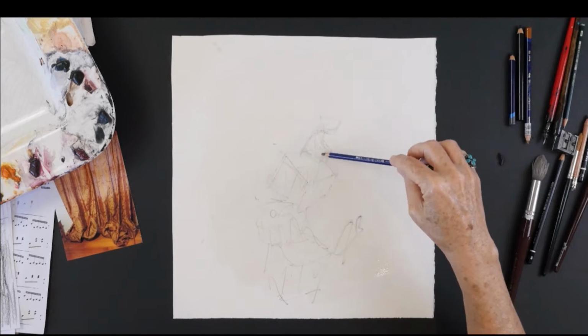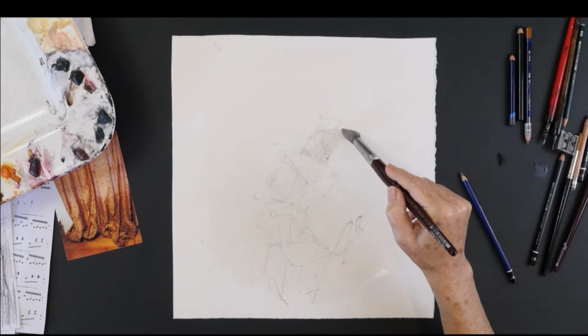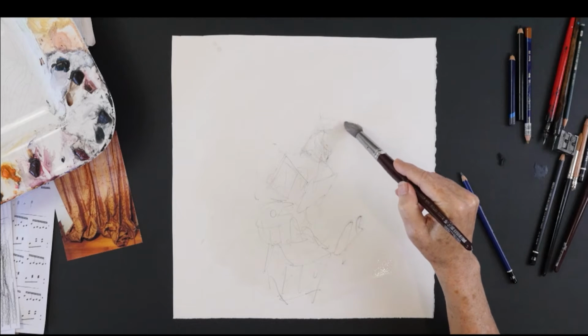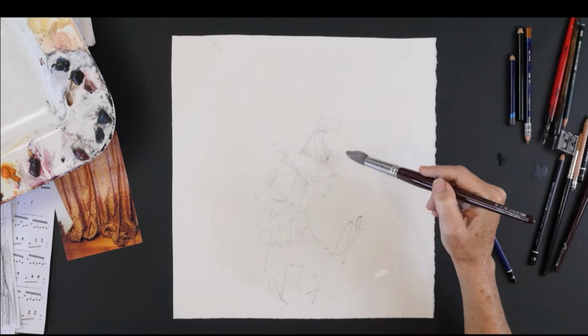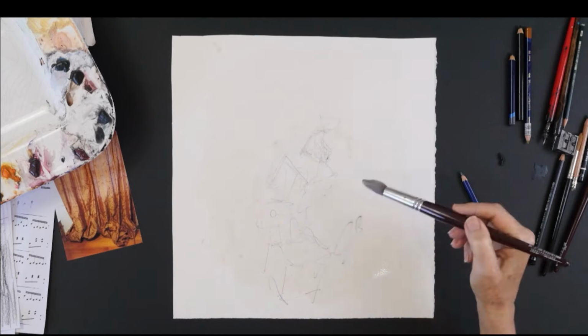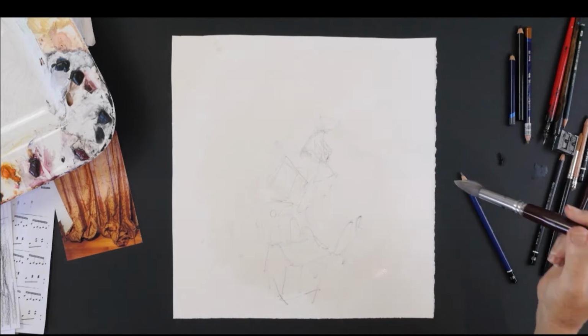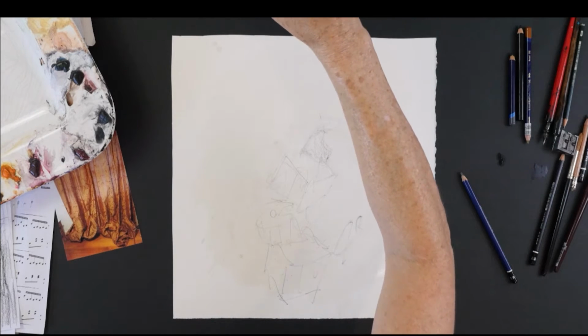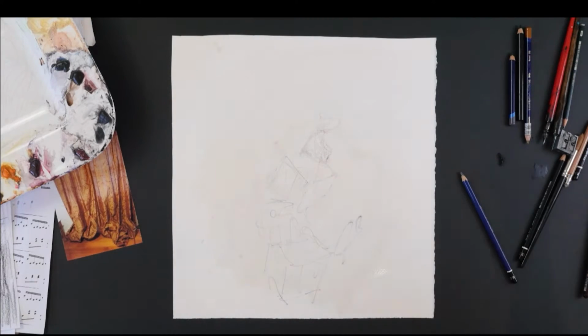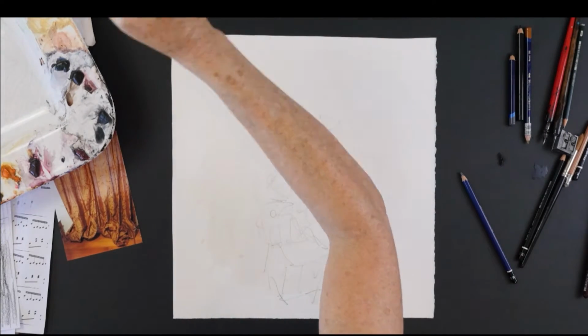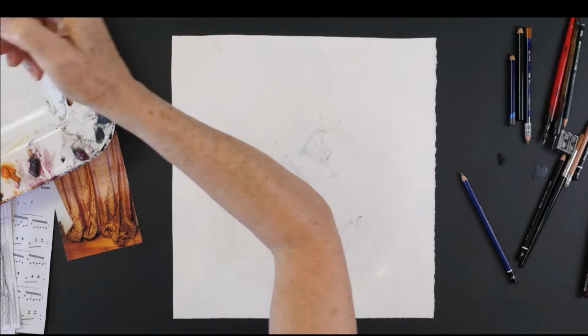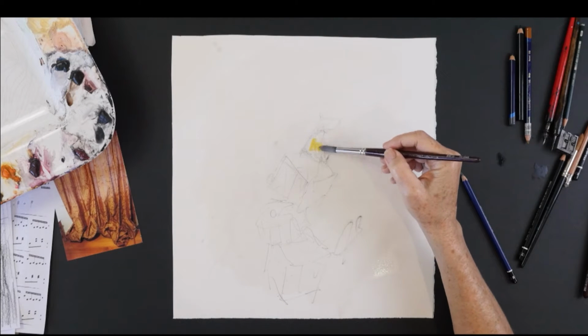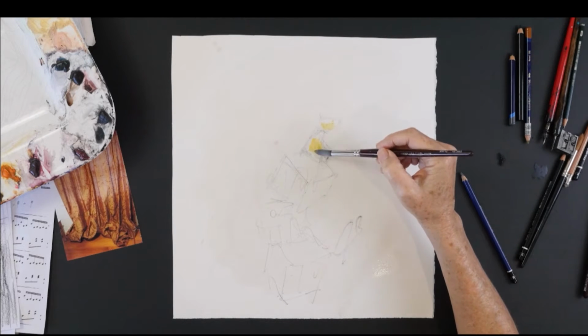He is a fuzzy little creature. He's a nice shade of buttery yellow.